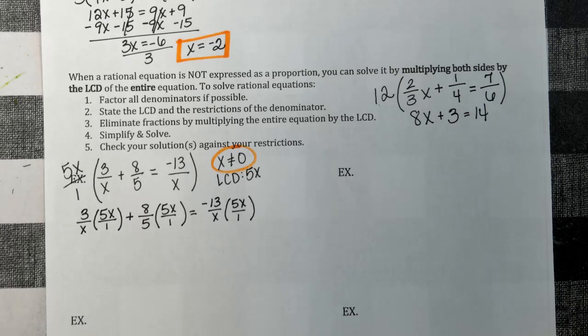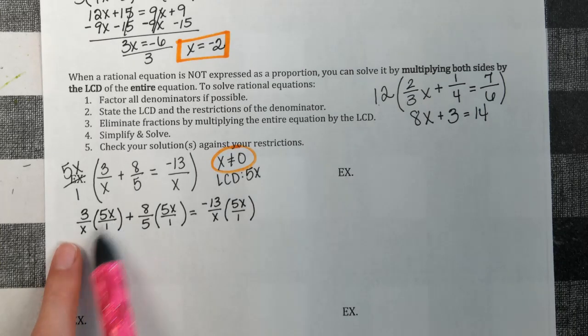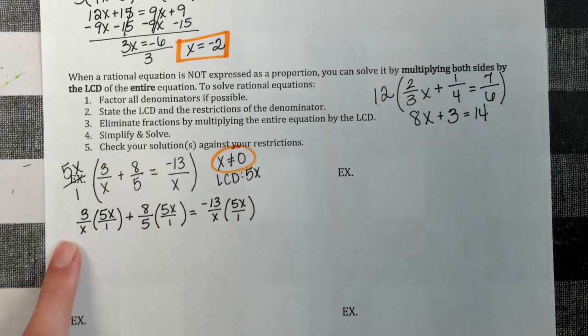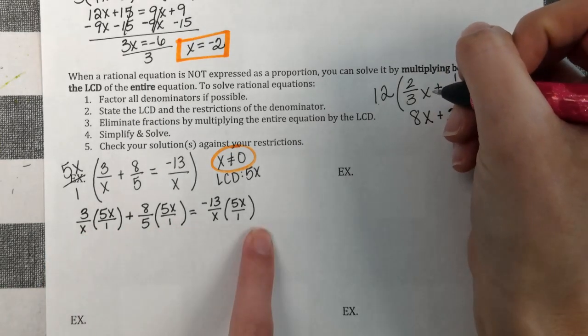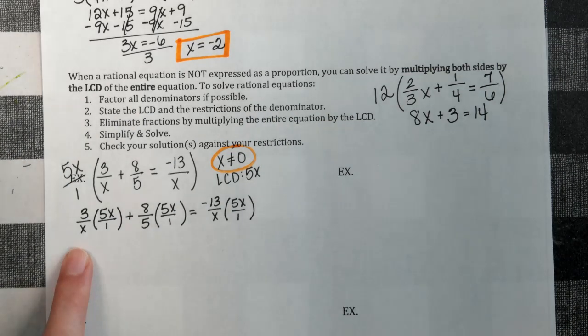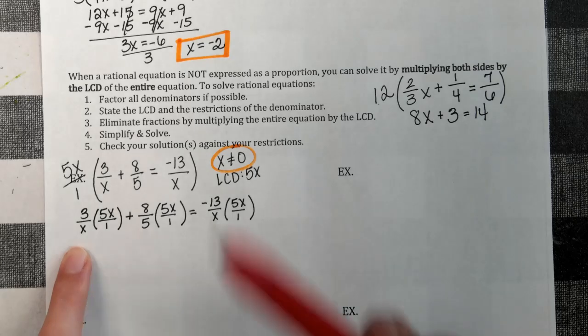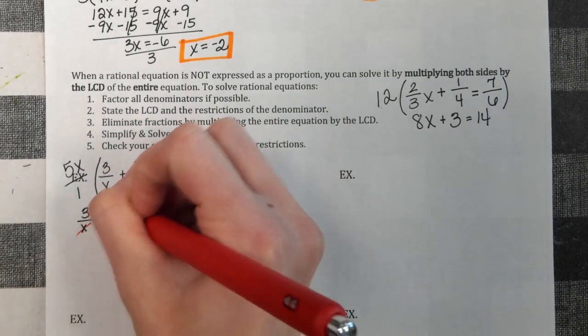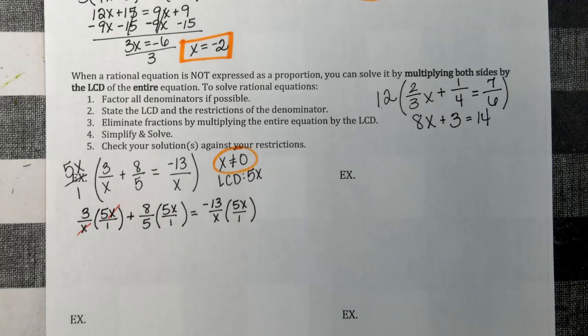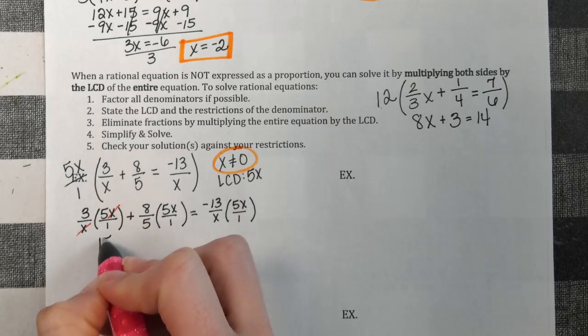Writing it like this allows you to physically cross stuff out. If you are someone who needs to put the pen to paper and cross it out, then this is how you need to do it. Because if I look, this x will cancel that x. And what am I left with? 3 times 5, which is 15.